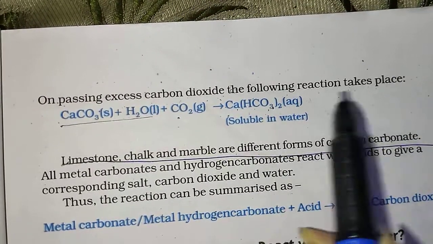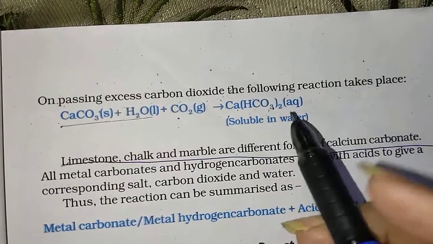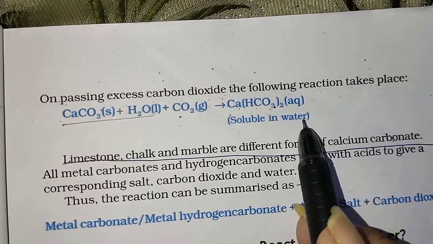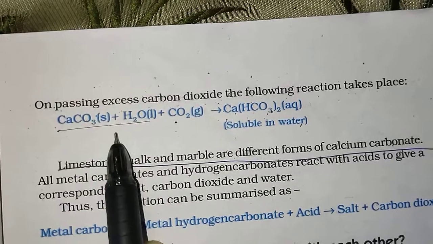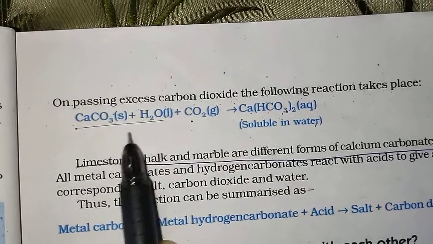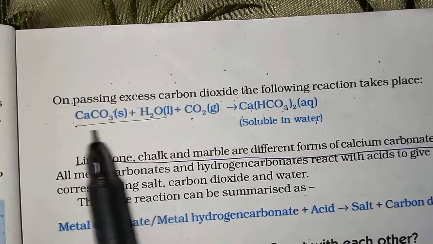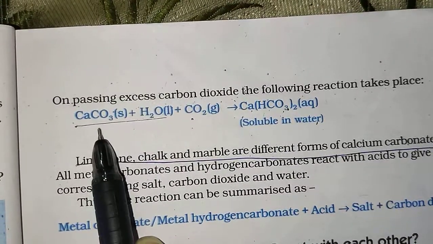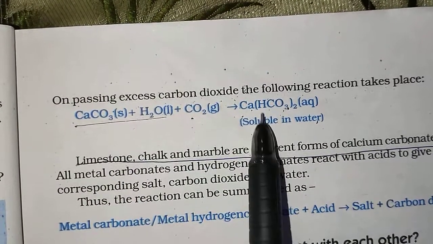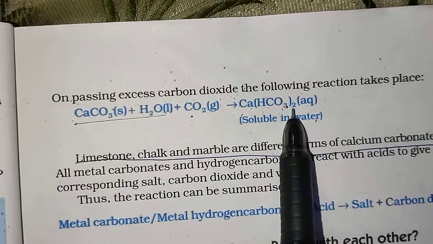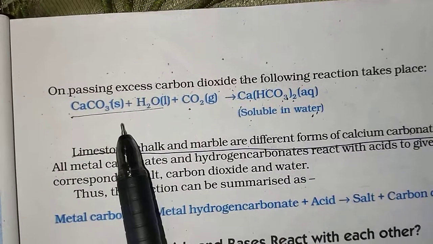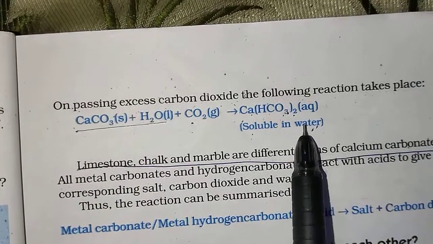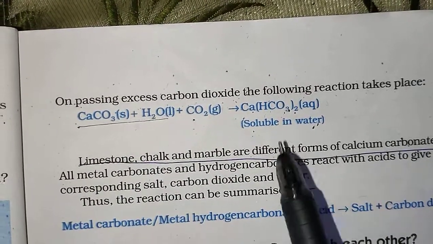This calcium hydrogen carbonate is soluble in water. So that means whenever excess carbon dioxide is passed through the lime water, the milky lime water, this is not clear lime water, this is milky lime water, then it will form calcium hydrogen carbonate which is soluble in water, and that is why the lime water becomes clear again.